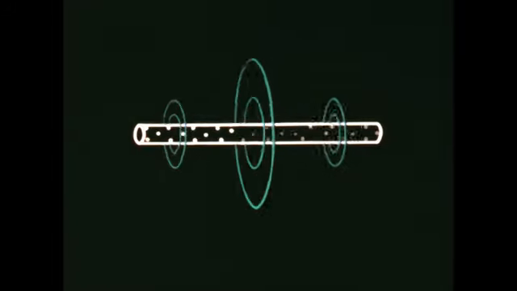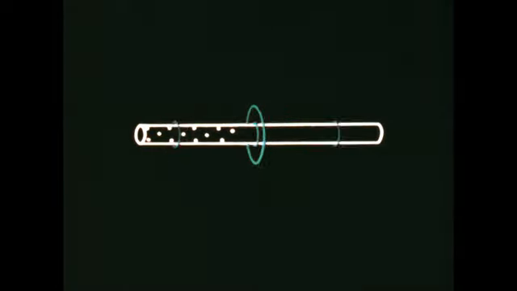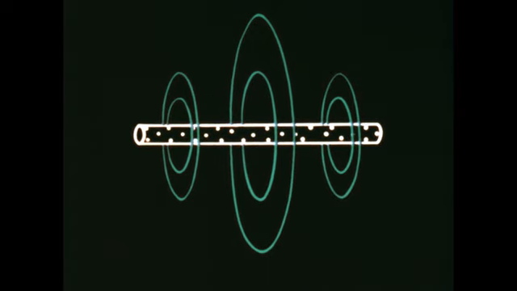This electron flow creates a fluctuating magnetic field. Let us relate the direction of this field to the electron flow. As the electron flow reverses, the magnetic field is at a maximum, and the lines of force are in this direction.